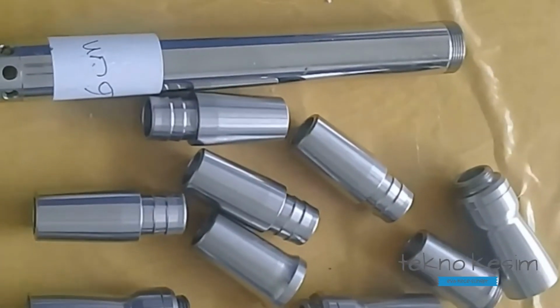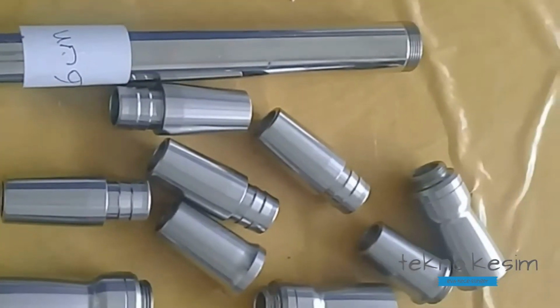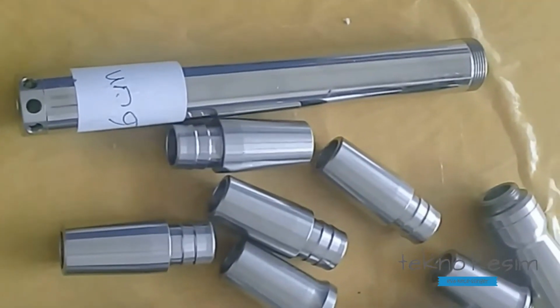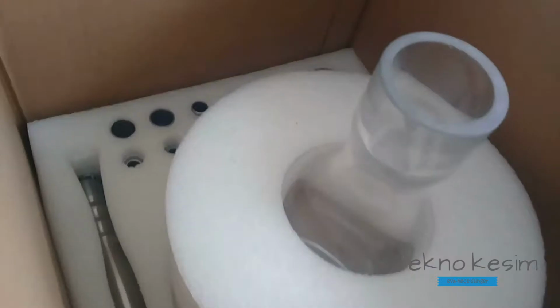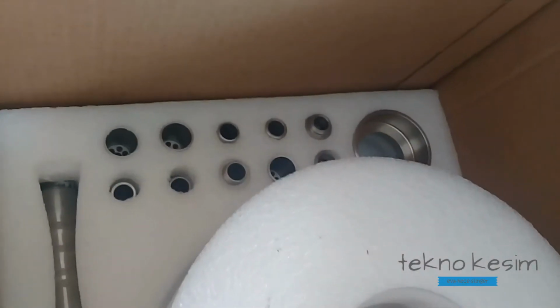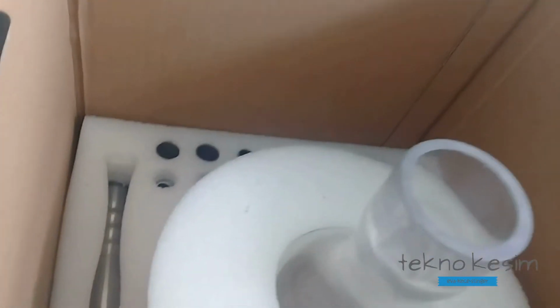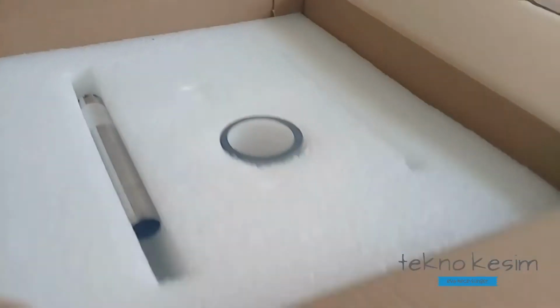These metal parts can easily damage the glass materials during shipping. Now it's our solution. Here are solutions for metal parts. If you try to draw this material, do you see?